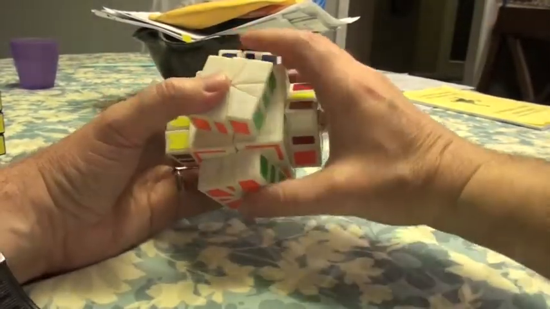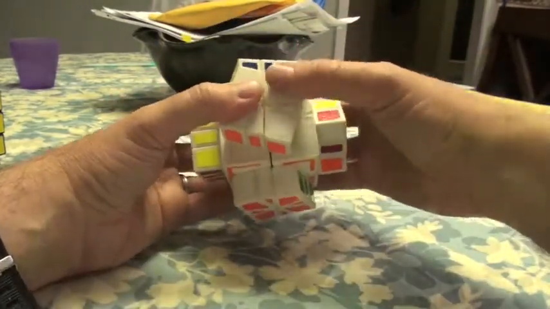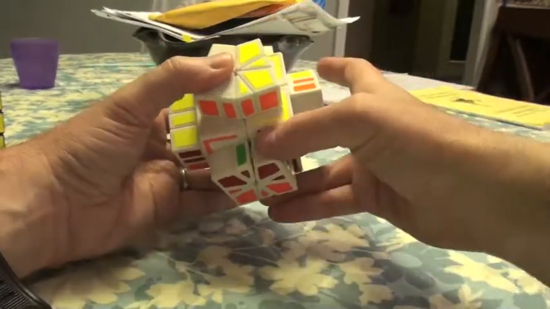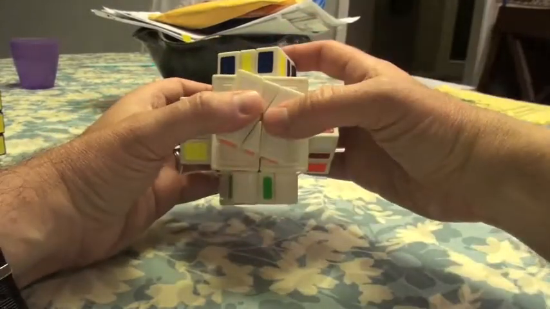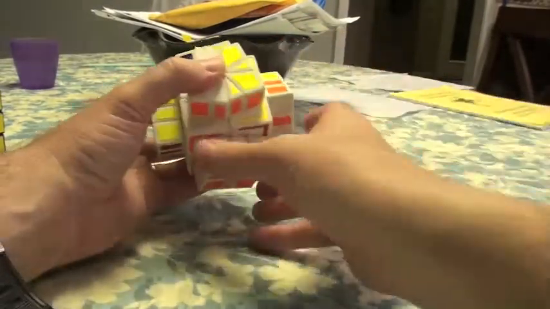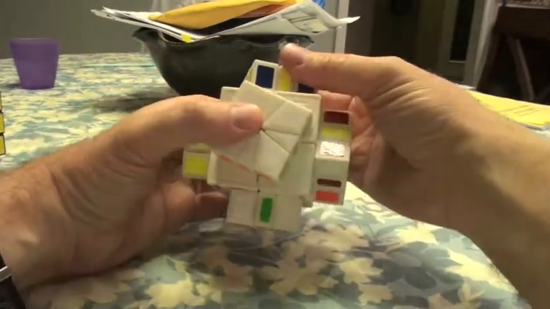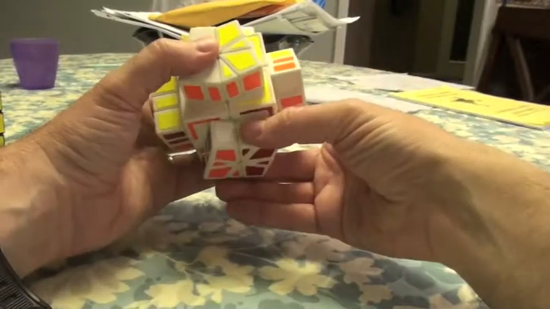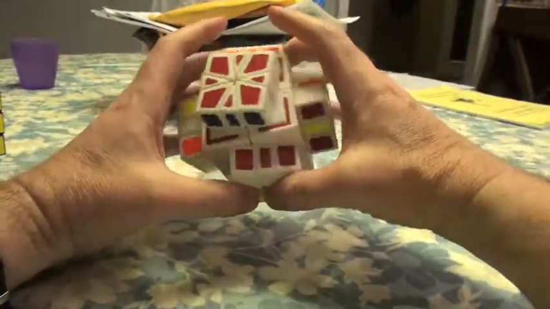Prime the bottom, 2R, DI, 2R, unprime the bottom, prime the top, 2R, DI, 2R, unprime the top, prime the bottom, 2R, unprime the bottom, prime the top, 2D. Okay, so now this is done.